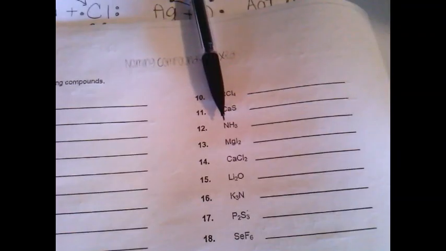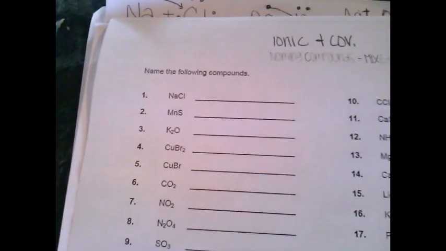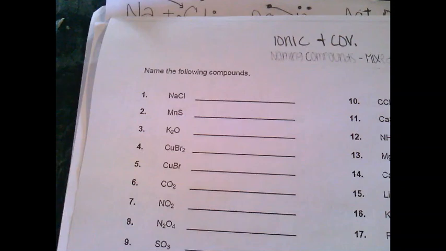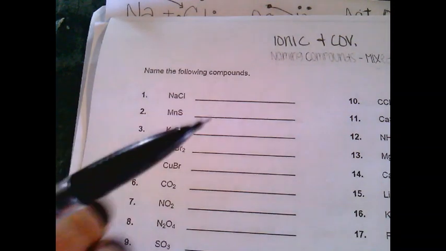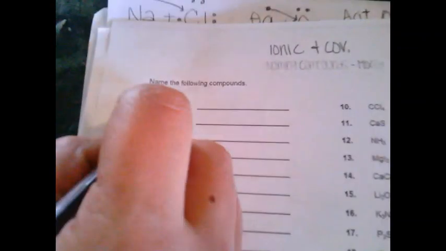All right, so the back page is naming compounds mixed. That means that there are going to be ionic compounds and covalent compounds. You are going to have to determine whether it is ionic or covalent, and then name them. If you need to go back and look at those prefixes, or rewrite them up here, use what you know. So NaCl, I know that is an ionic compound, and you can put I beside it to help you if you want to look through first.